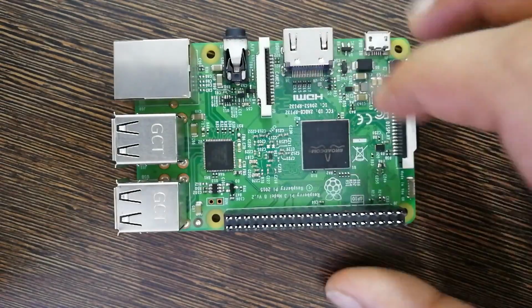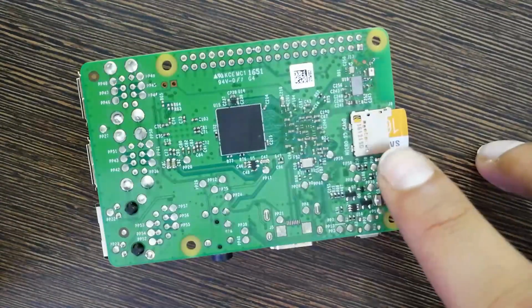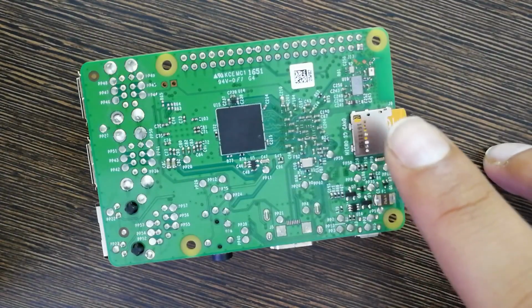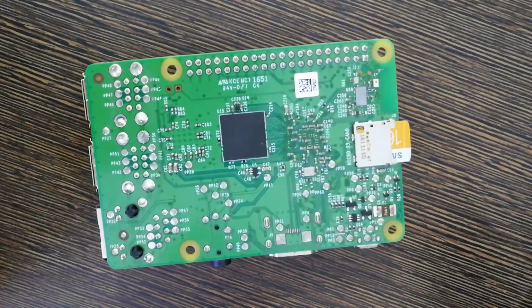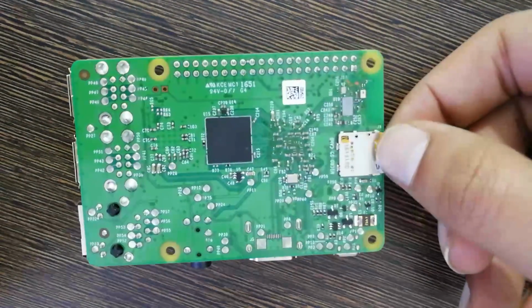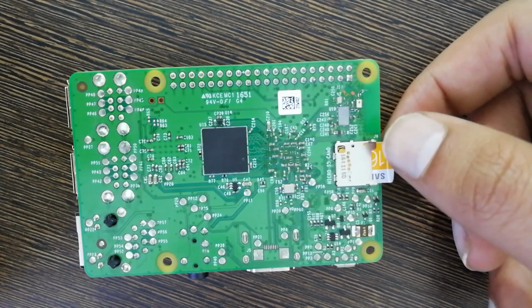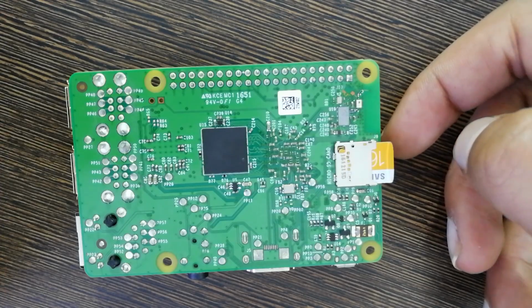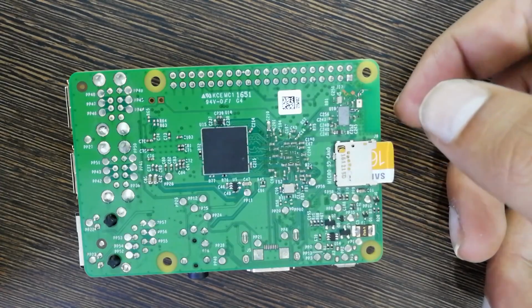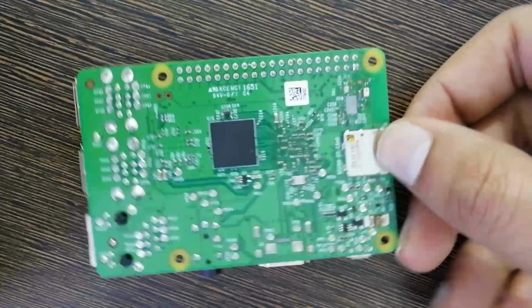Now the final thing that I want to show you is behind here. When you flip to the backside, there is a micro SD slot present here. This is mainly to insert your memory card, and when I say memory card, I would generally recommend at least a 16 GB memory card. This is mainly because the operating system in itself is about 4 GB, and if you use an 8 GB card, there's very little storage space left for your operating system to work on. So a 16 GB memory card would be really helpful.